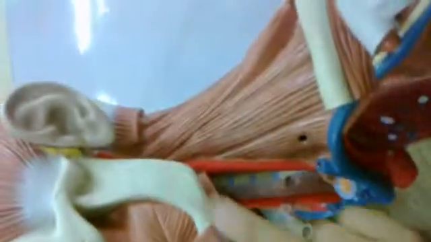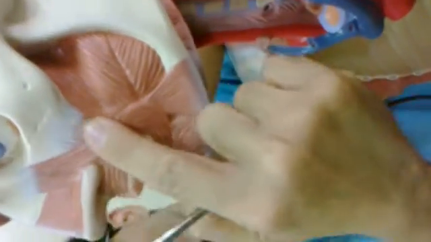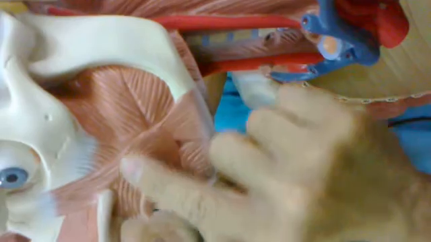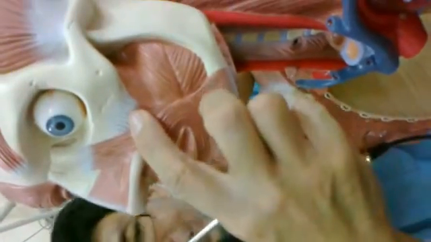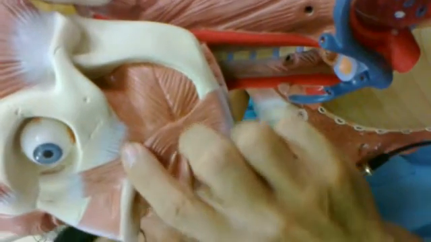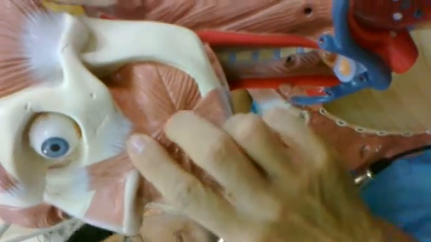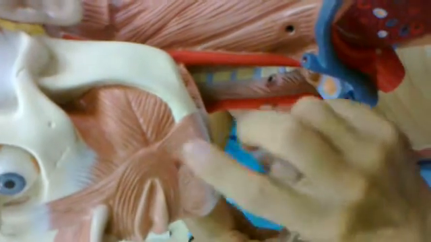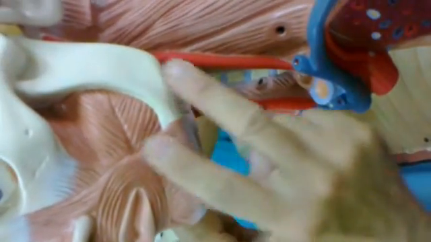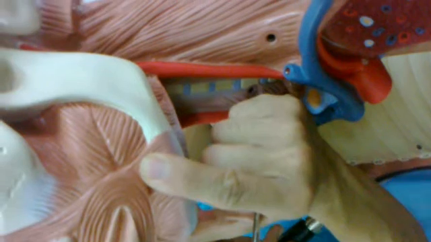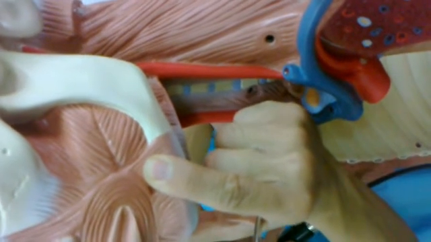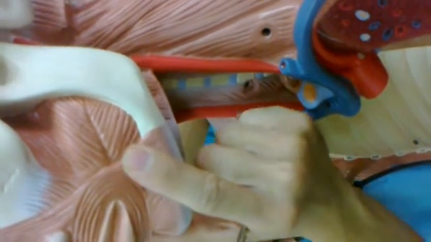Then I forgot to mention this one. This muscle is attached to the angle of the mouth. So you have your levator anguli oris. Levator anguli oris. And then below, at the angle of the mouth, it depresses the angle. So you have your depressor anguli oris. Depressor anguli oris. Okay, smile. Depressor anguli oris here.